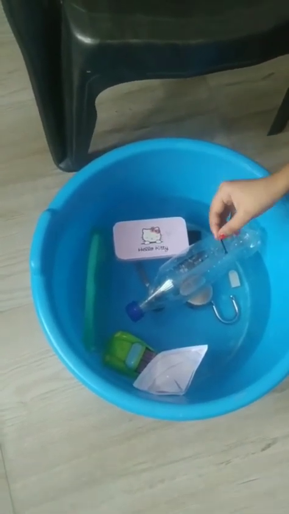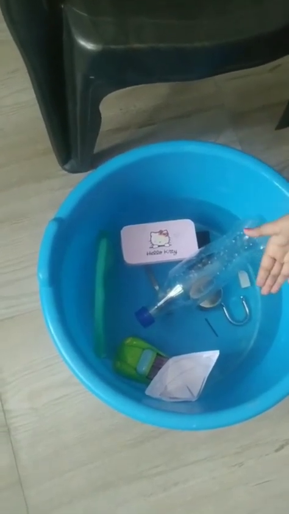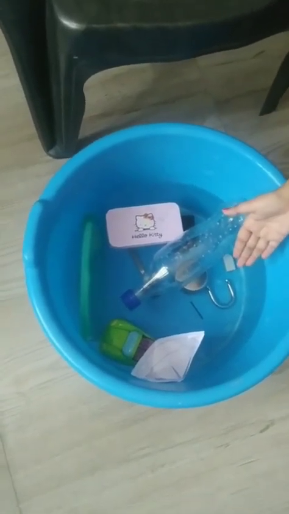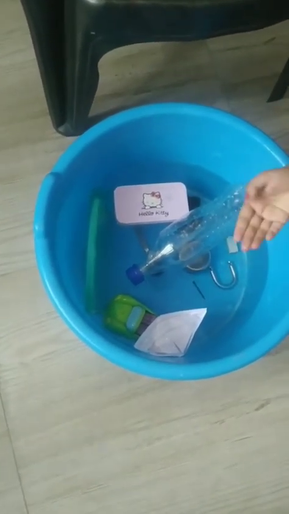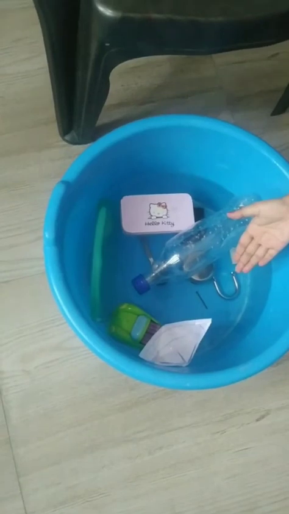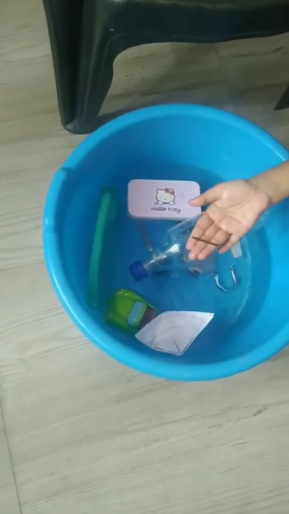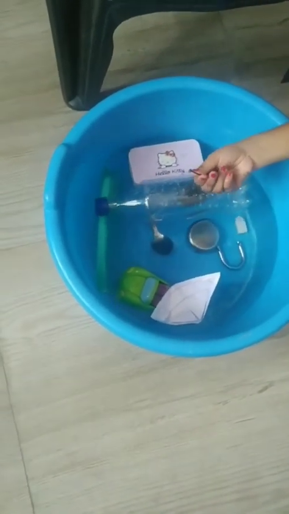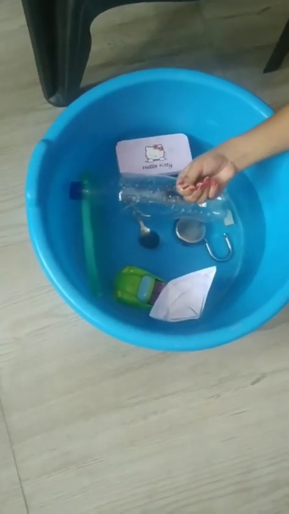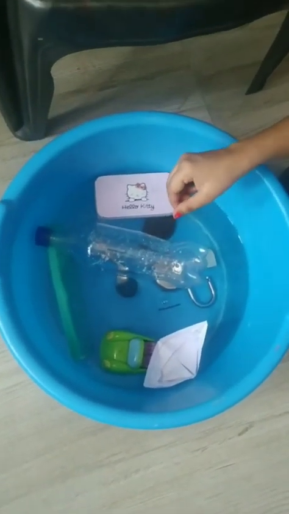Then we'll see. Oh, what is happening? It is sinking. Now, can anybody tell me why it is sinking? Because it is heavier than the water. That's why it is sinking.